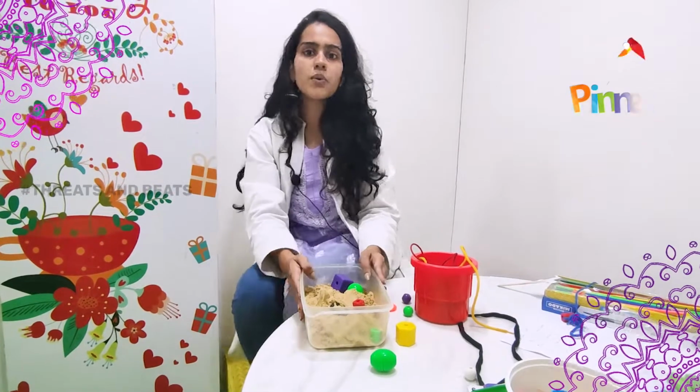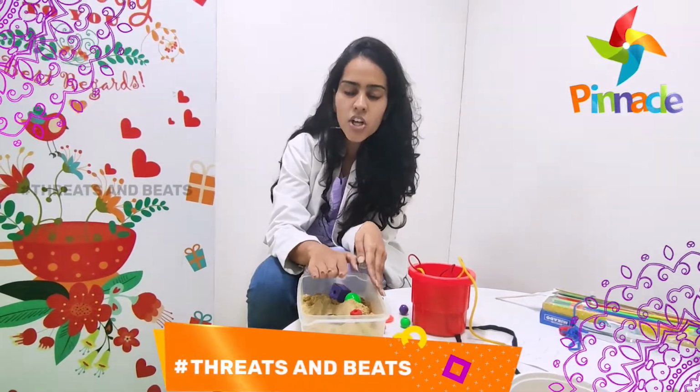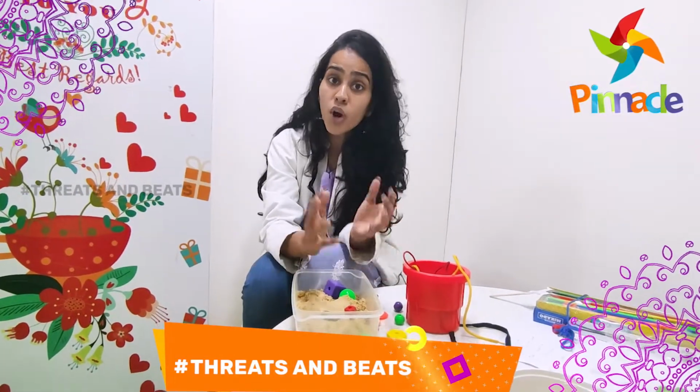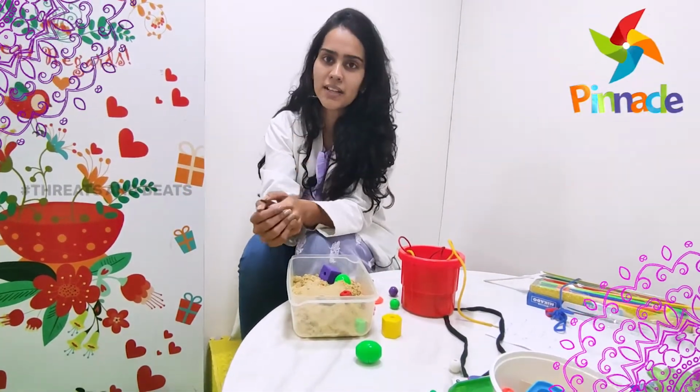At home, you can use various other textures if you don't have sand. You can use your normal wheat, you can use rice, you can use your regular rava, or water. All different things can be used as a texture where we improvise and creatively do this bead and thread activity.